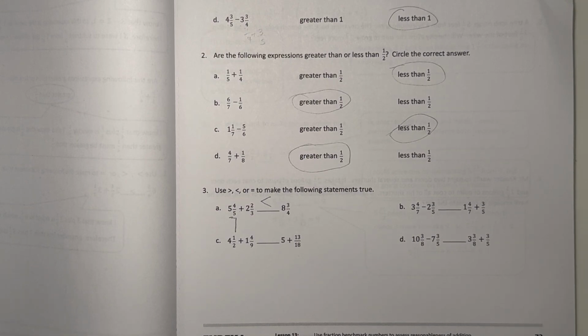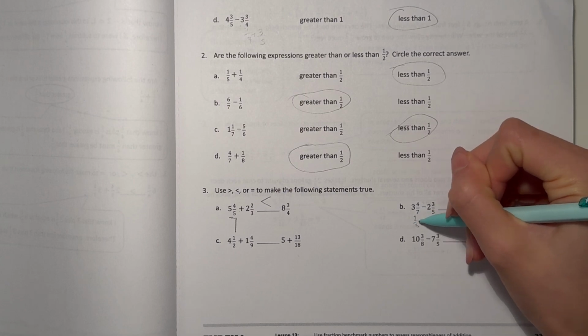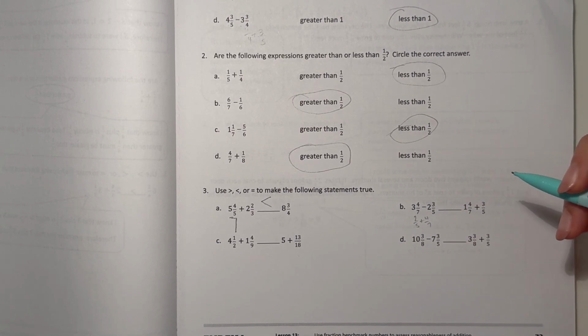All right, B, we have 3 4/7 minus 2 3/5. 3 minus 2, that's 1. So 3 minus 2 3/5 is 1 minus 3/5, which is 2/5. So think about 2/5 plus 4/7.